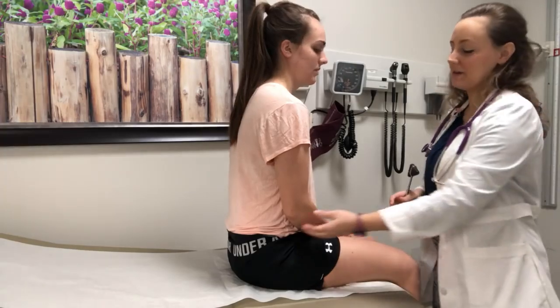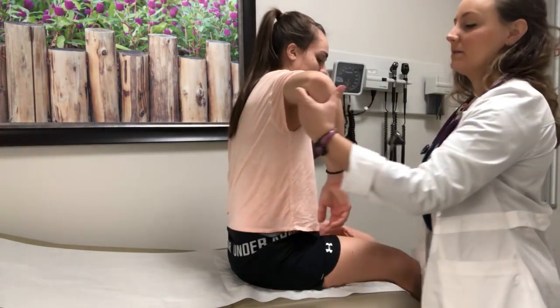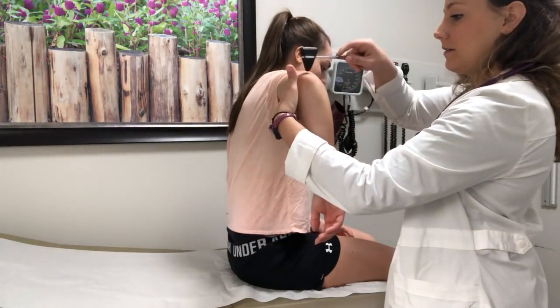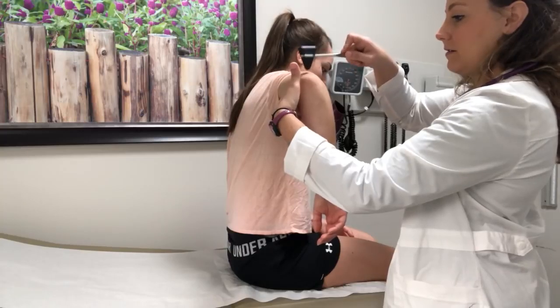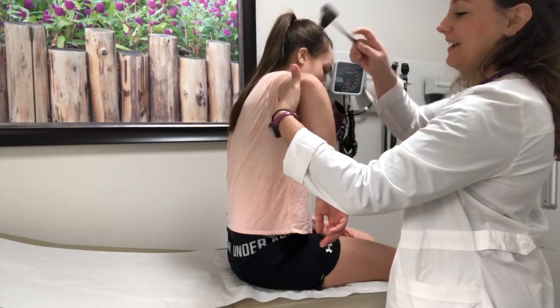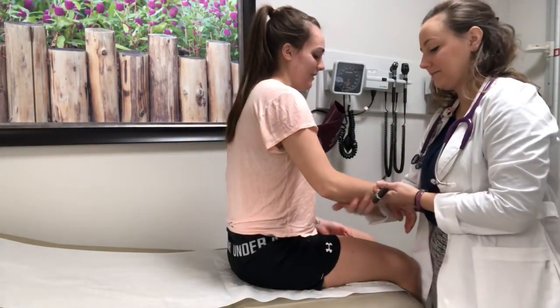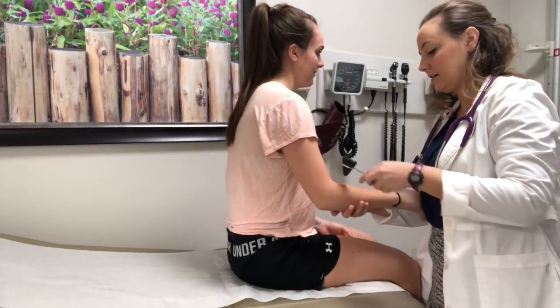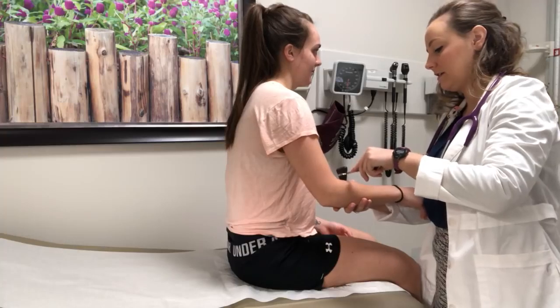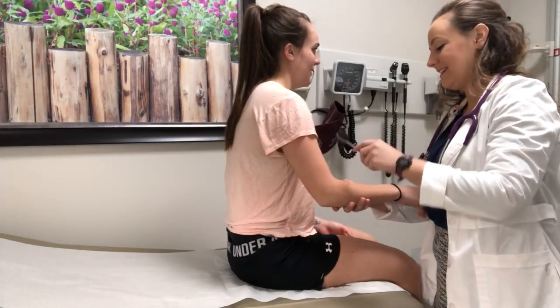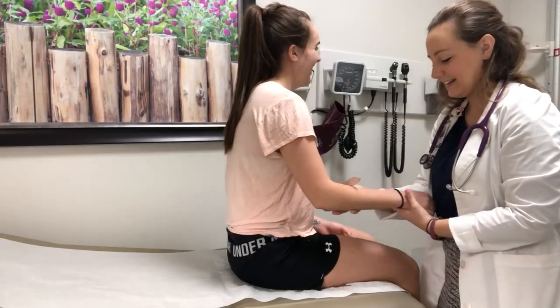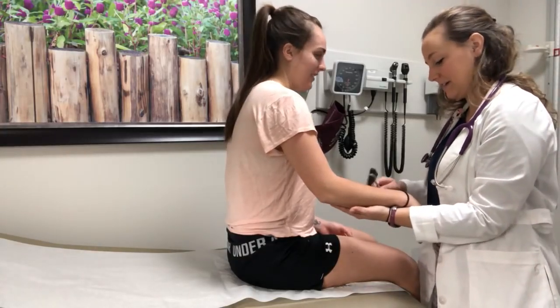Okay, so now that we've done that, I'm going to check your reflexes, okay? So I'm going to check your triceps, so just hang your arm this way, okay? There you go. We got that one, okay? So I'm going to have you relax your arm on me. Just relax it. There you go. That was your bicep. Okay? And then we're going to check your brachioradial, okay?